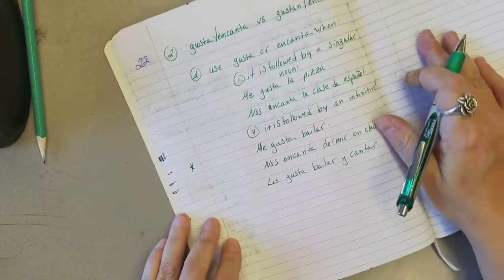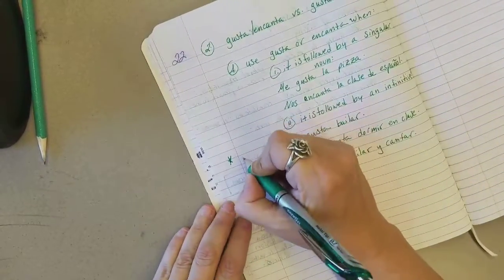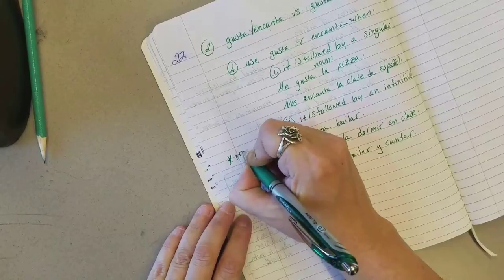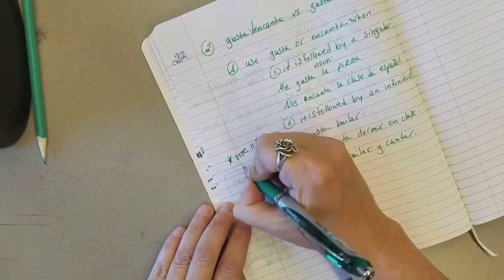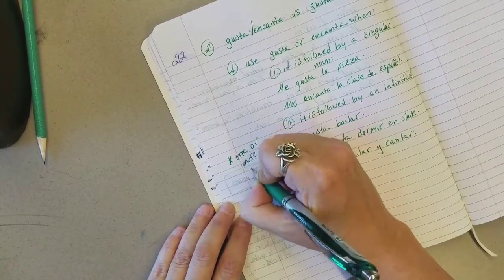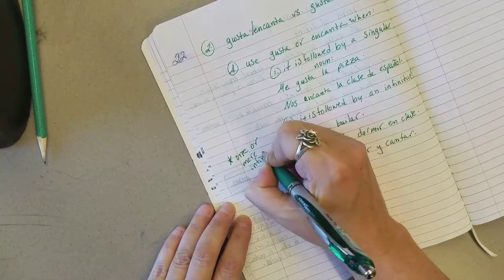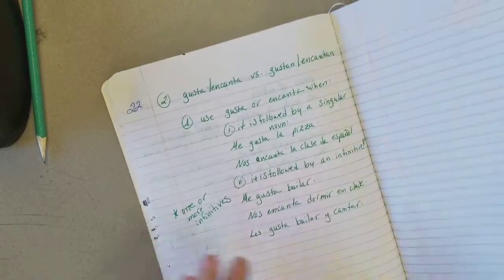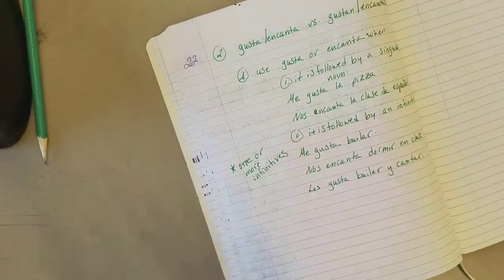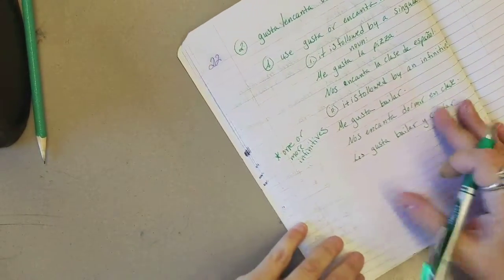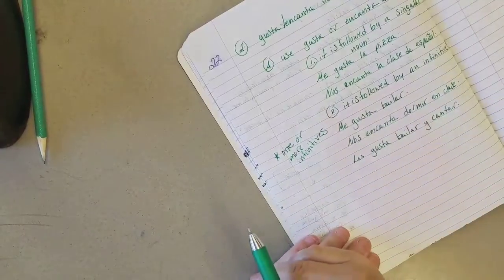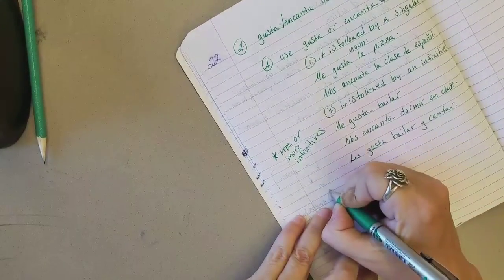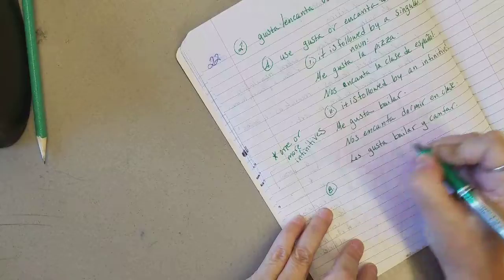And let's actually call that out. If it is followed by an infinitive, one or more infinitives. Okay? Now, part B of this is the one where we frequently get messed up. So part B.